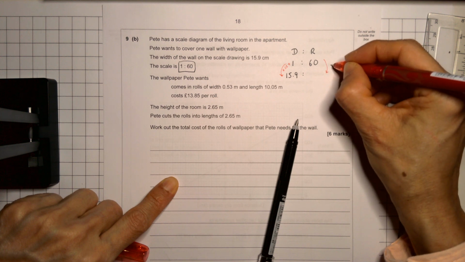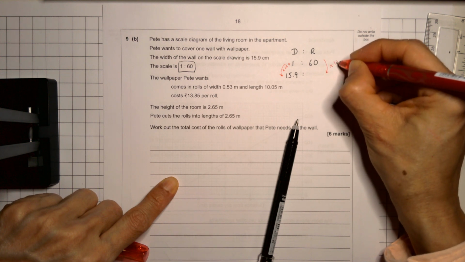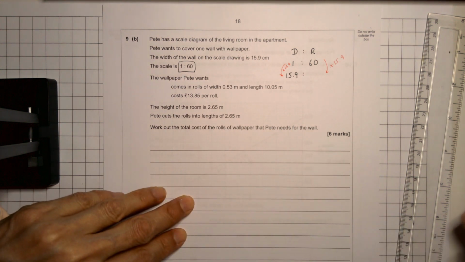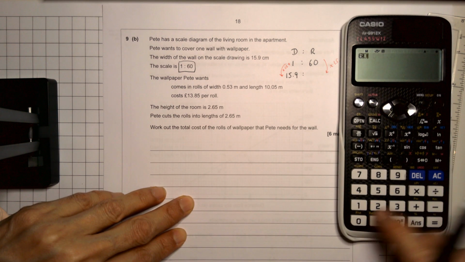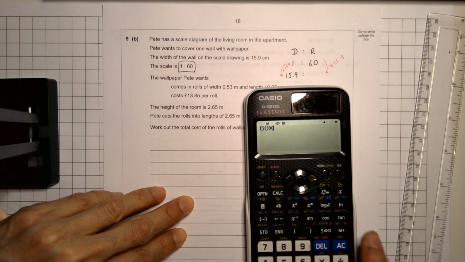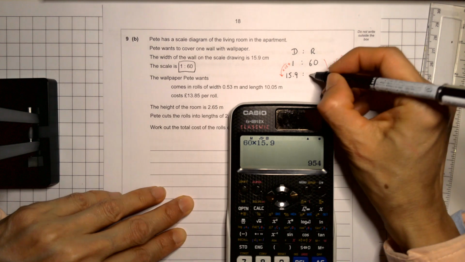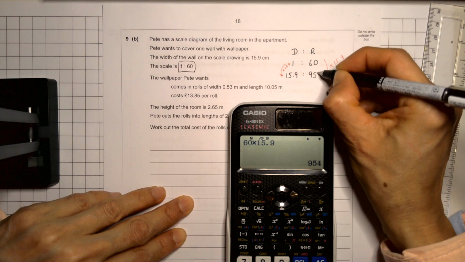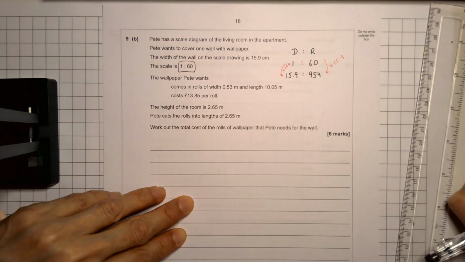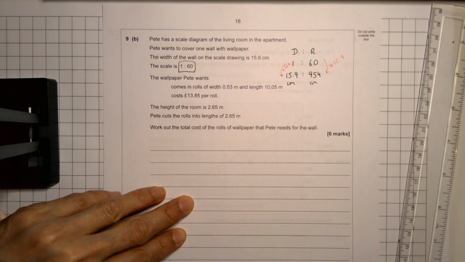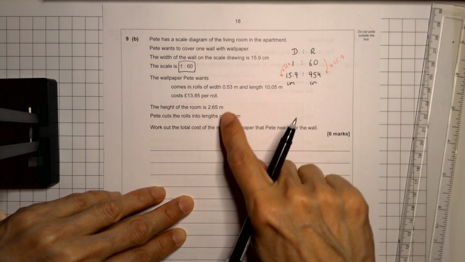So we're going to do 60 times 15.9. Again, don't use a red pen in the exams. This is just to show you what's happening. So 60 times 15.9 gives us 954. But this was in centimeters. You notice the rest of the question is all in meters.